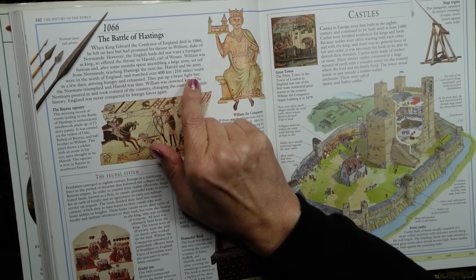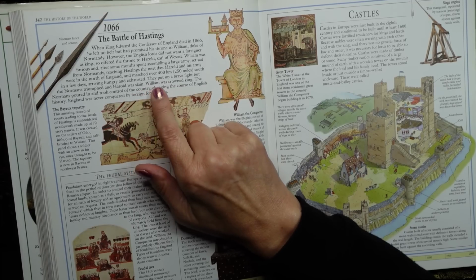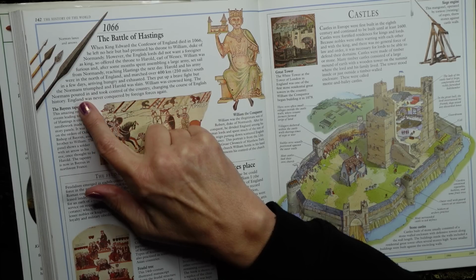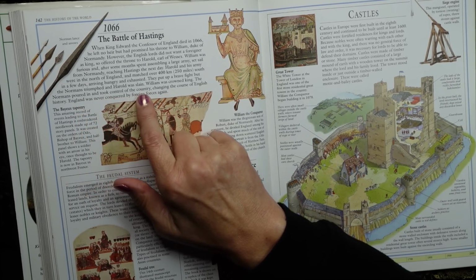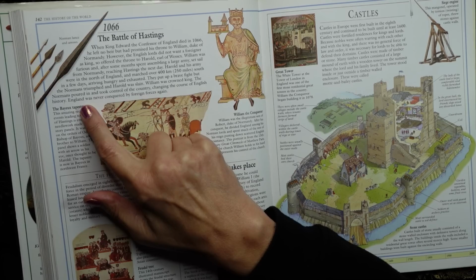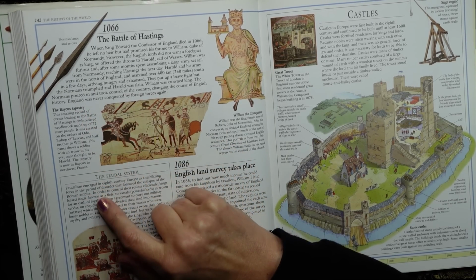They put up a brave fight, but the Normans triumphed and Harold was slain. William was crowned king. The Normans poured in and took control of the country, changing the course of English history. England was never conquered by foreign forces again.